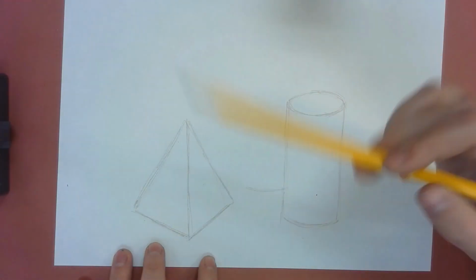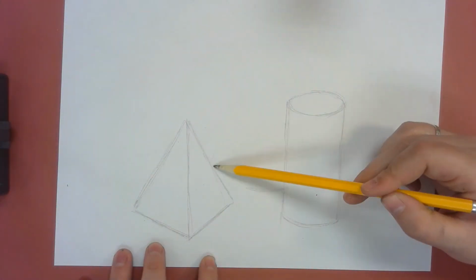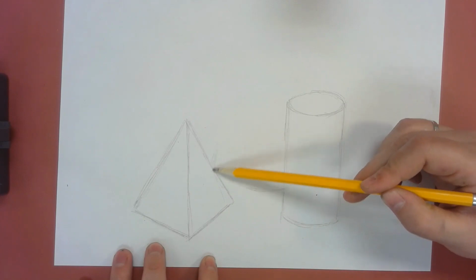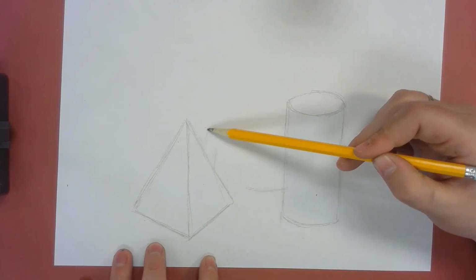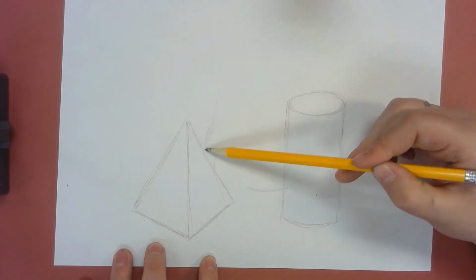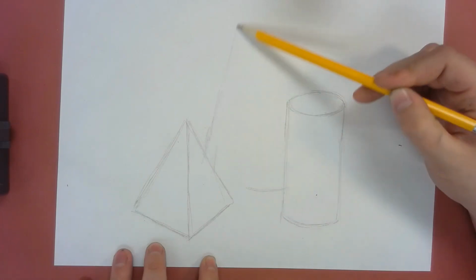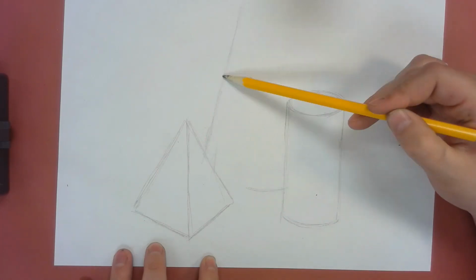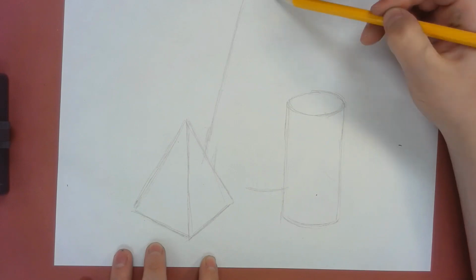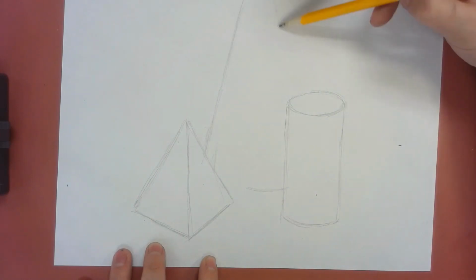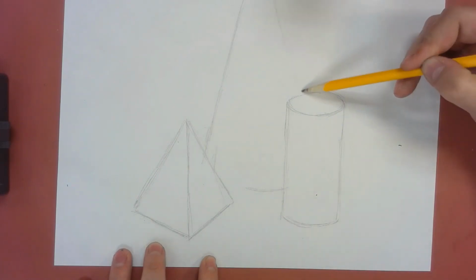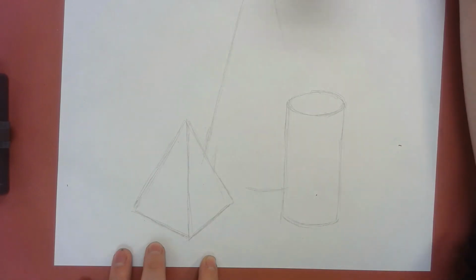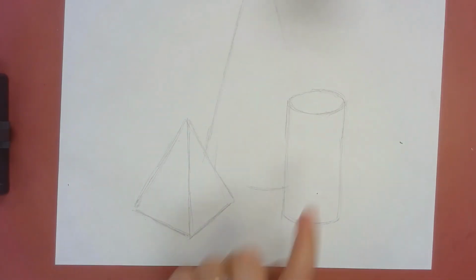So the side of my cone, the edge of my cone, comes up right about here, or maybe it's a little bit higher. I'll go right there. And it comes way up here. It's got a flat top, so we'll make the top flat. And it comes back and hits about right in the middle of my cylinder right here.